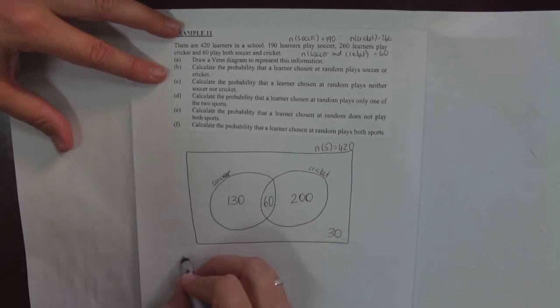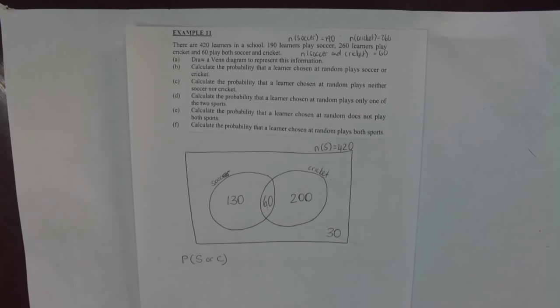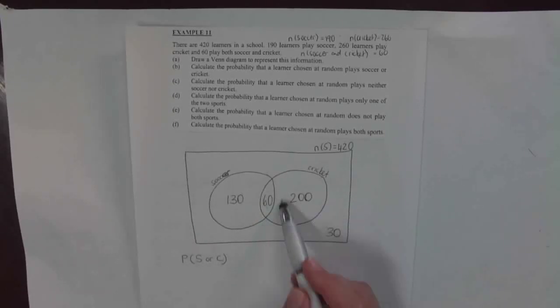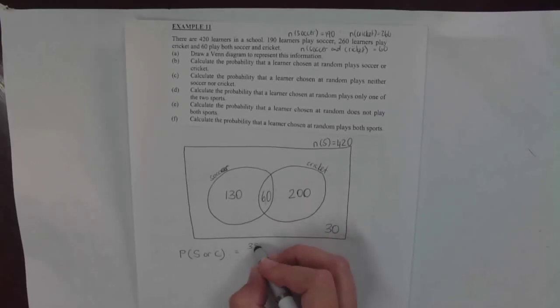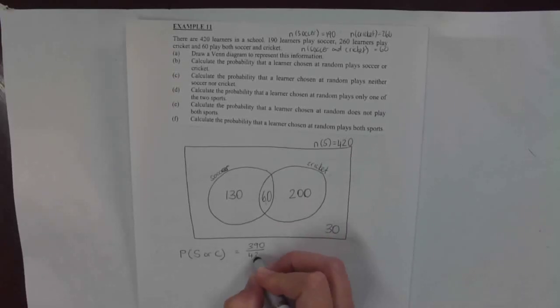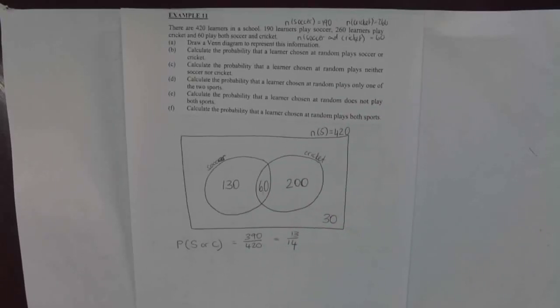Okay, so the probability of soccer or cricket. Let's think about that. So where am I going to find this? In both events. So that is 390 of the 420. If you put that in your calculator, you will get 13 over 14.